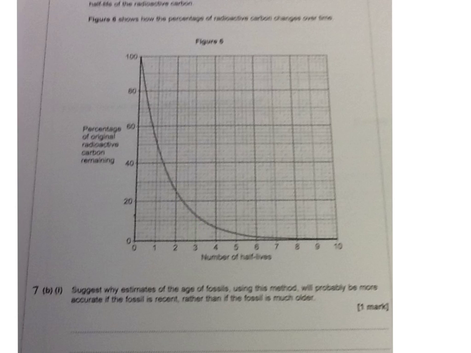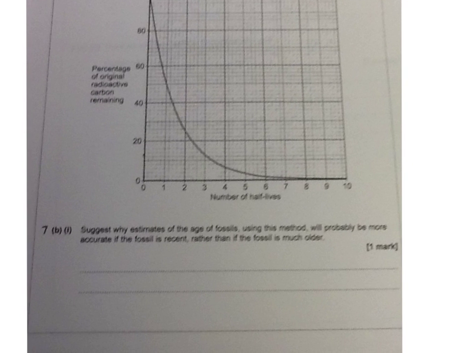Okay. So for question 7b part 1, suggest why estimates of the age of fossils using this method will probably be more accurate if the fossil is recent rather than if the fossil is much older. So it's pretty obvious. Once we get down to this point here, past 6 half-lives, it is really difficult to measure the percentage of carbon, or the radioactive carbon, that is remaining inside the fossil.